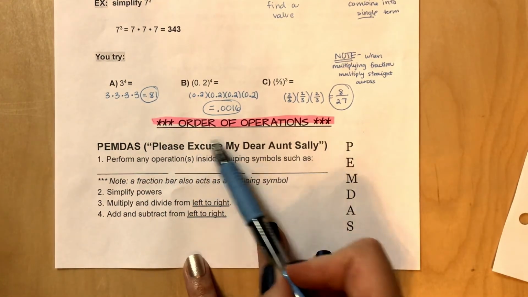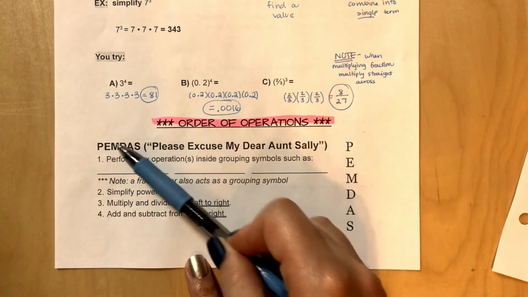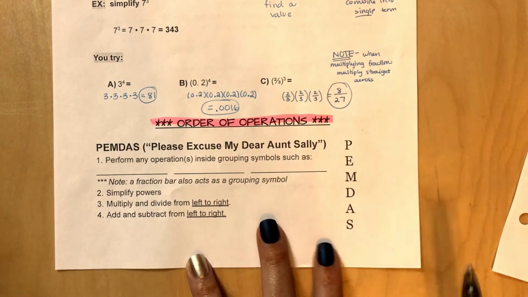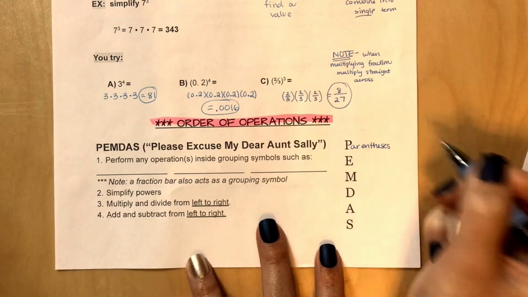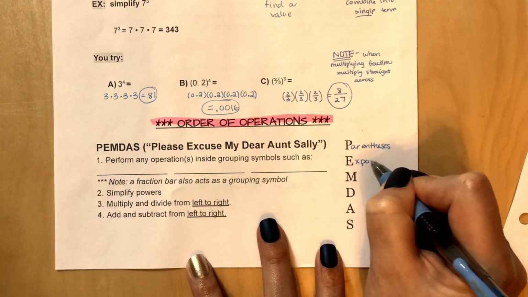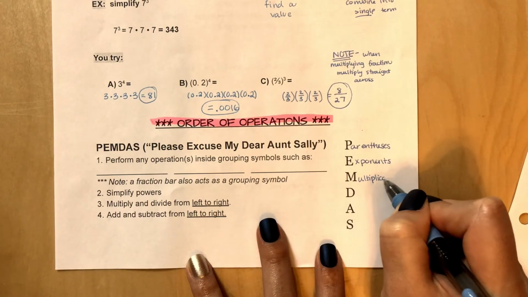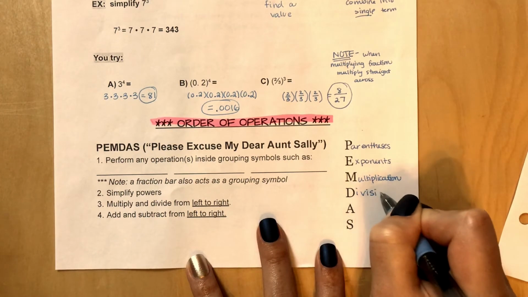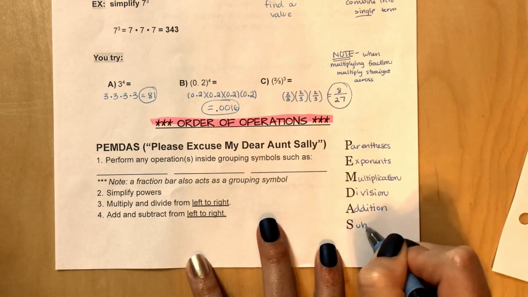Or we have, please excuse my dear Aunt Sally. So the P corresponds and the E corresponds, my with the M, and so on and so forth. What do these represent? So I'm going to write that out over here to the side. The P represents parentheses or grouping symbols. E represents exponents. M for multiplication. D for division. A for addition. And S for subtraction.